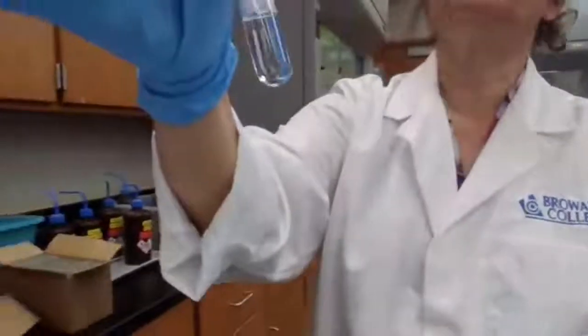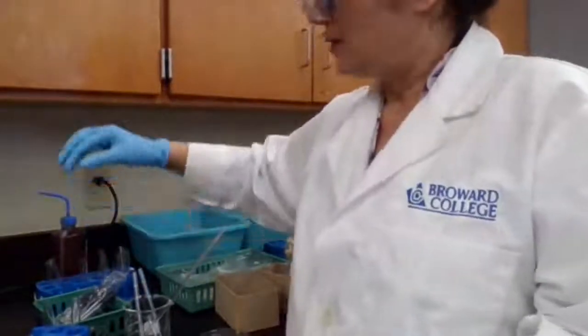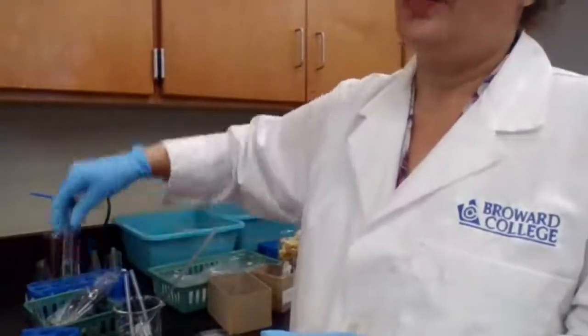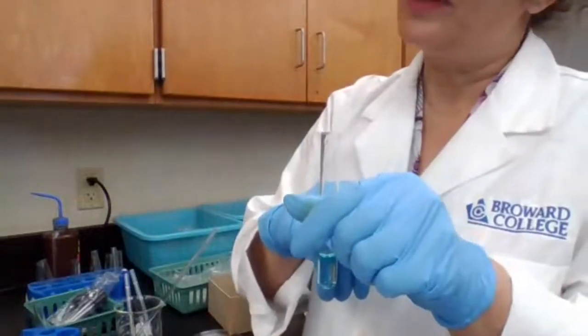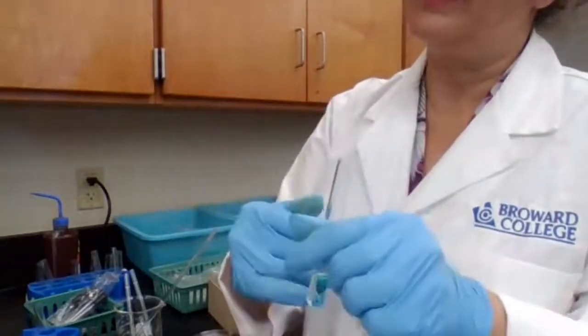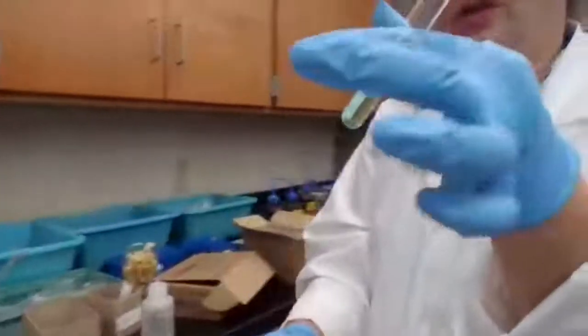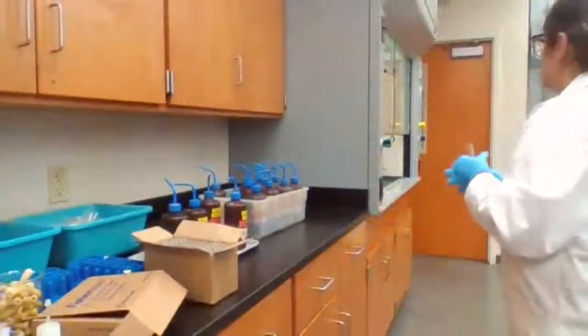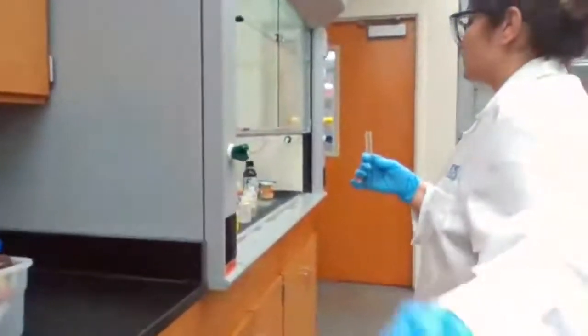I'm going to part 2A. Record your observation. For part 2A, first I want to make sure if there was any leftover of lead. So I add the sulfuric acid, 3 drops of sulfuric acid, because it's asking me to add 3 drops of sulfuric acid.